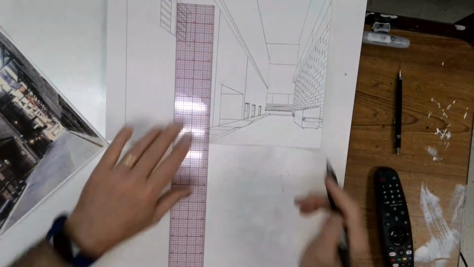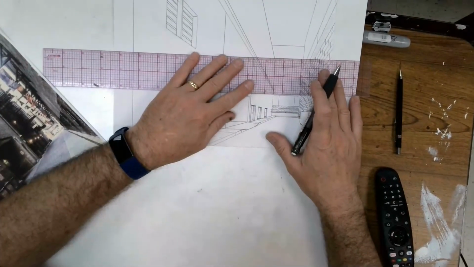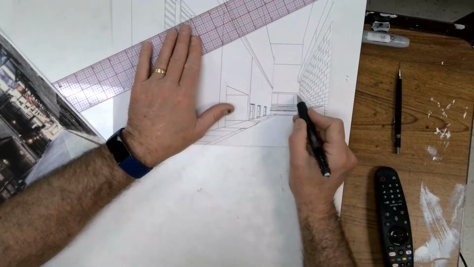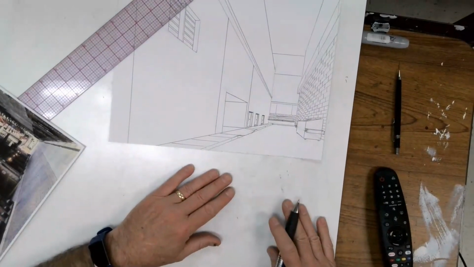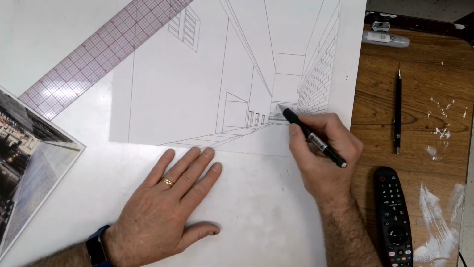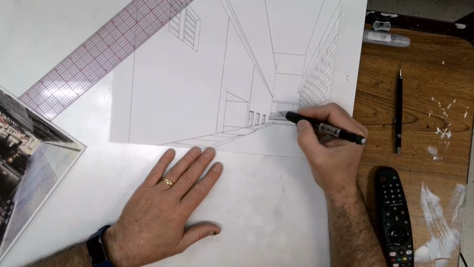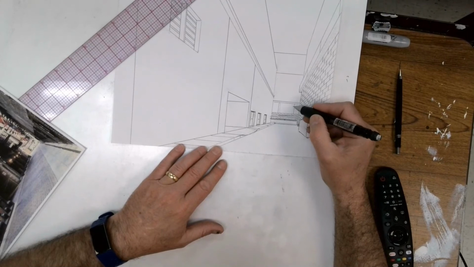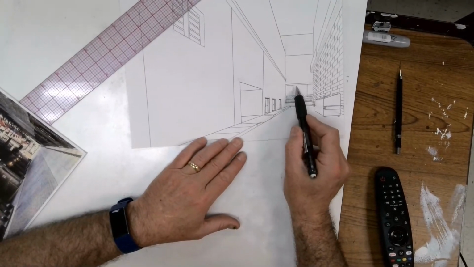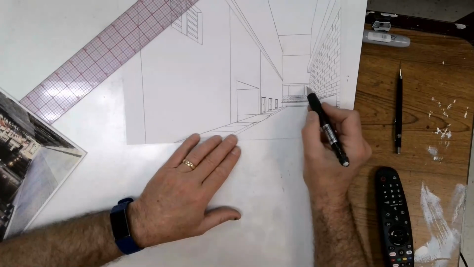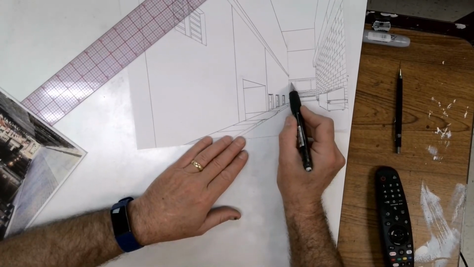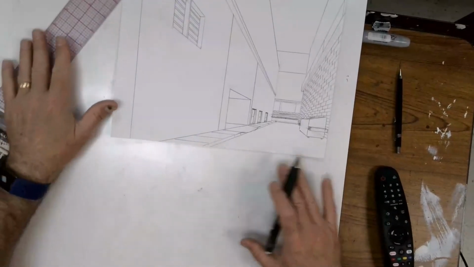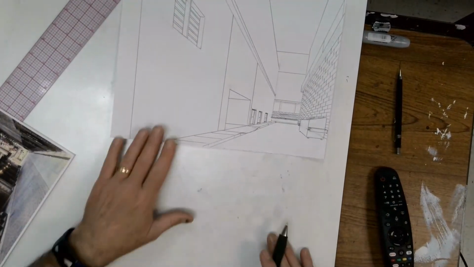See that? So see, now I got a building over here at the end of the hallway, to the end of the alley. Now on this building, if you had things that go back into space, you know, like this, you still use that same vanishing point. This is not with a ruler, but that's an example of some of the things that you can see in your alleyway.